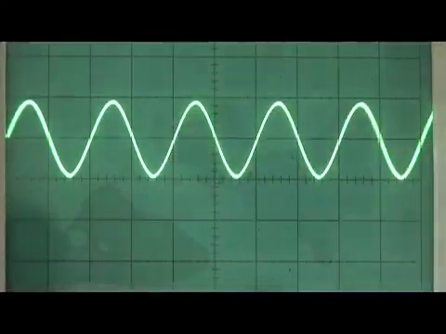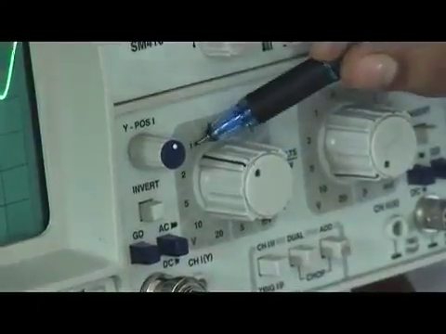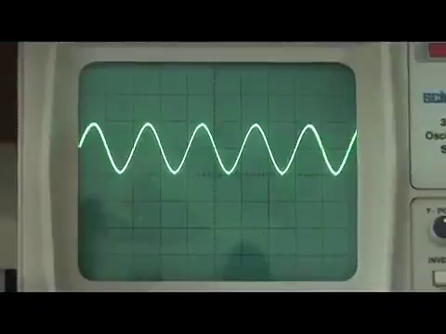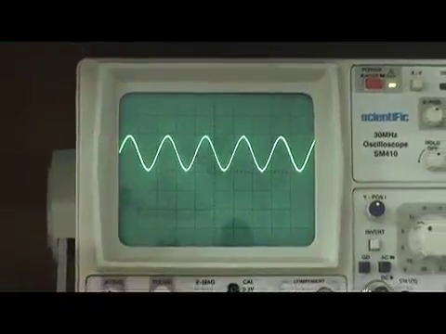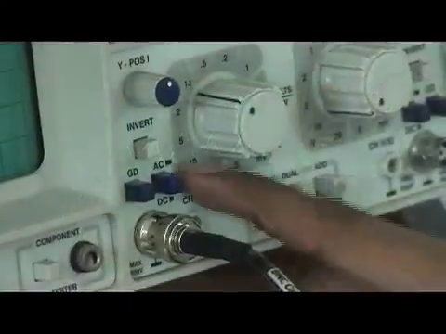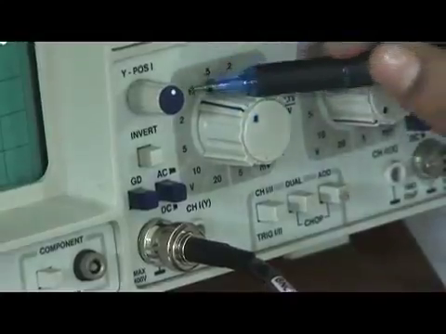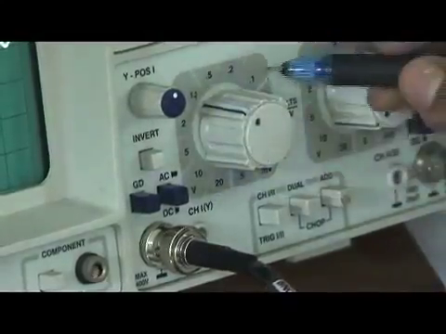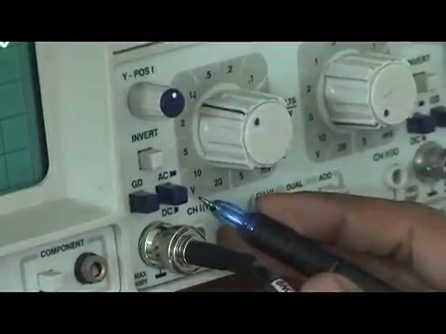That 1.9 is multiplied by where this knob lies, which is 1. So 1.9 into 1 is 1.9. And what will be the unit? The unit depends on where this range lies. From this gap to this gap, there is only one unit called V, meaning volts.